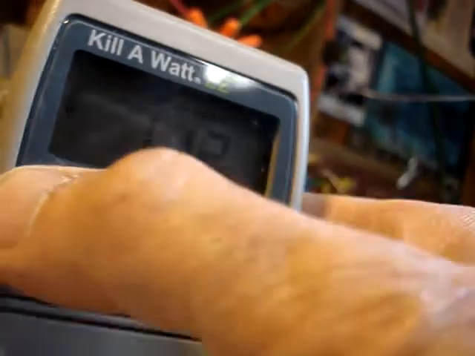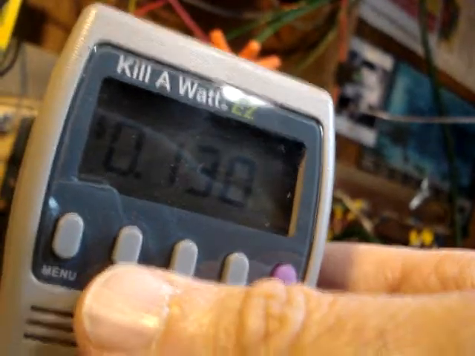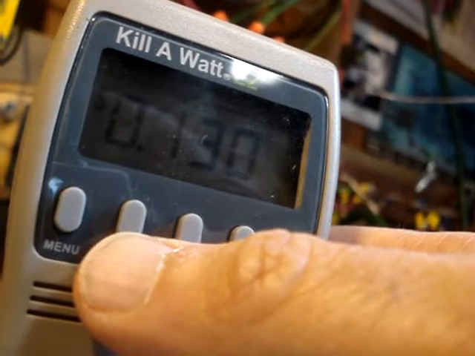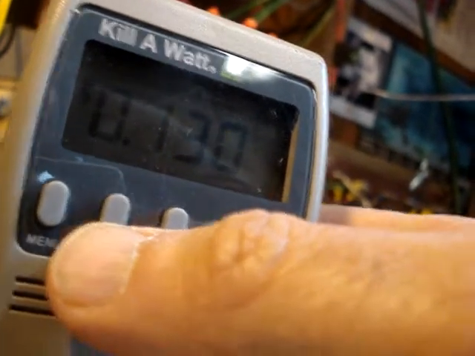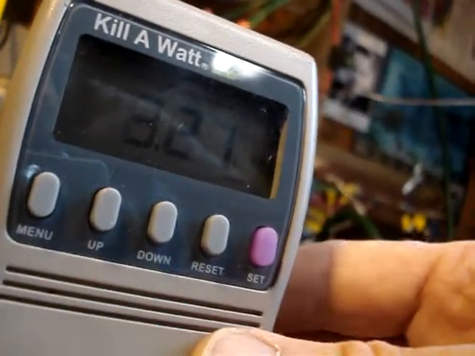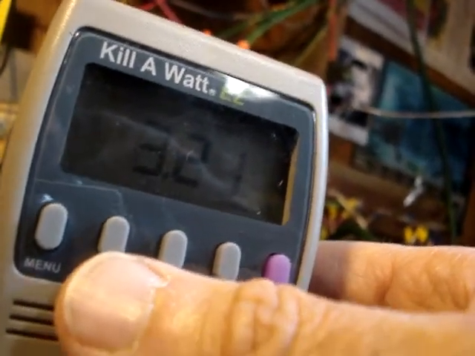And then you can go to the menu, and it gives you the rate, so you can program the rate of power that you're having to pay in there. That's how much you're charged for your kilowatt hour usage. So you put that in there, and then kilowatt hours. That's the total amount of kilowatt hours I've used.